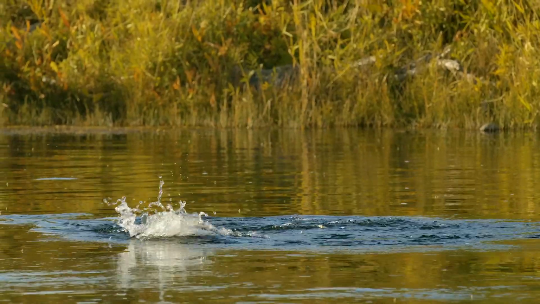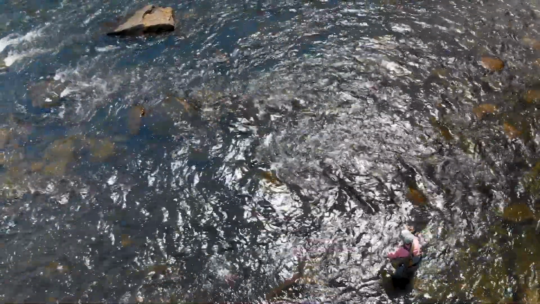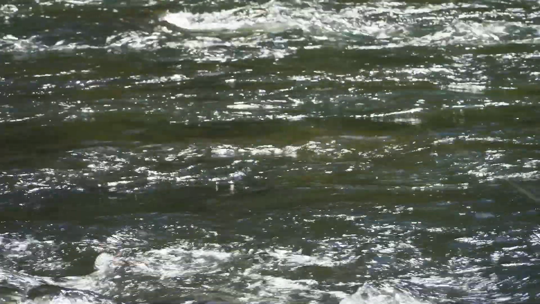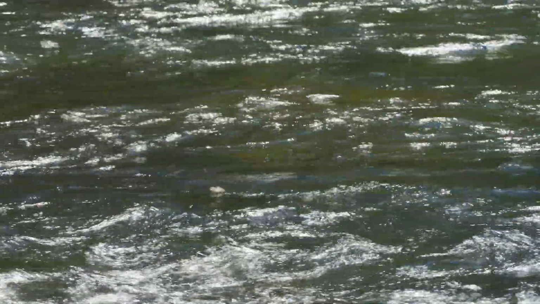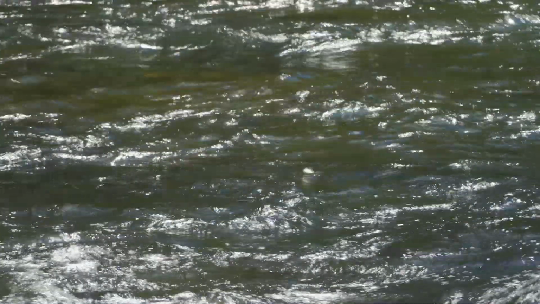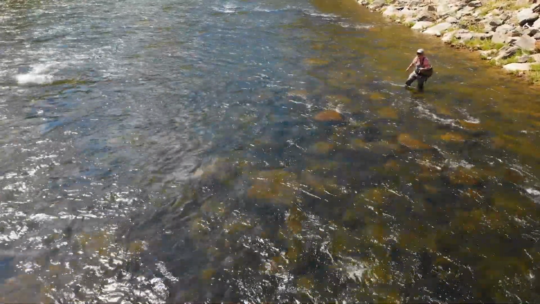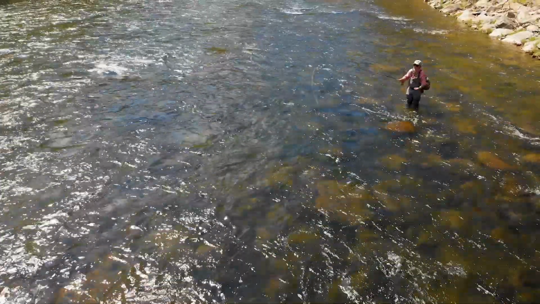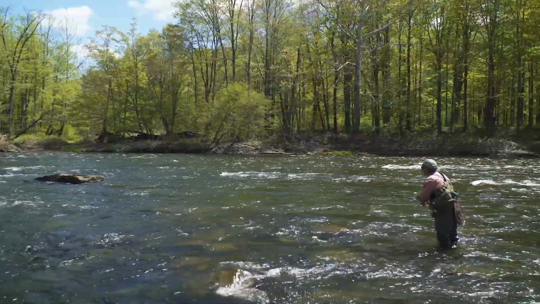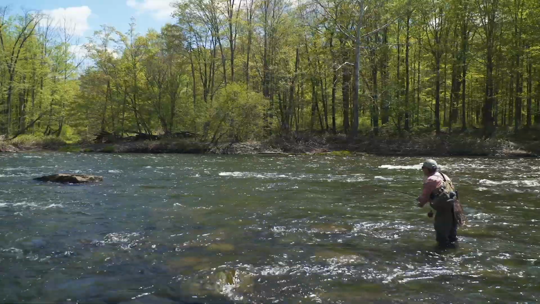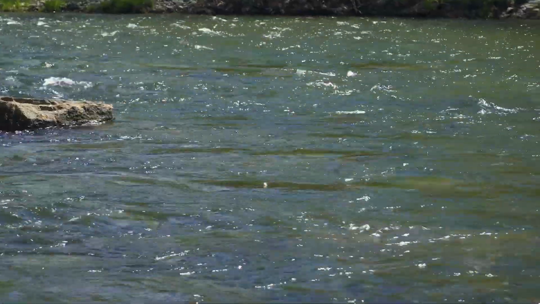Next, look at the currents between you and the fish. If you have to put your line and leader over multiple currents, the chance of the fly dragging is greatly increased as those currents yank the line and leader away from the fly. Is there any opportunity for you to carefully wade into a different position so that you can cast over just a single current lane? One option is to wade directly behind the fish in the same current lane so that you can fish directly upstream to it.